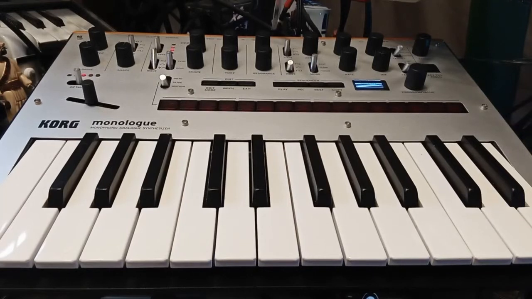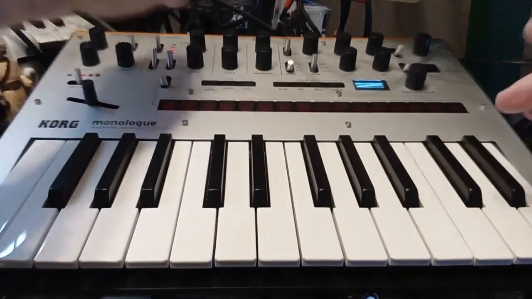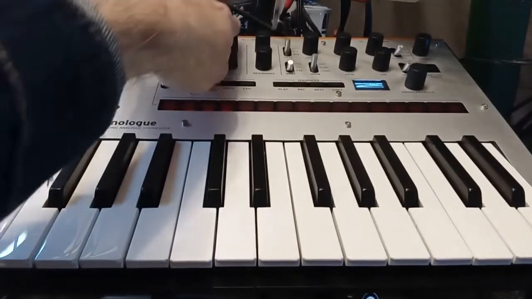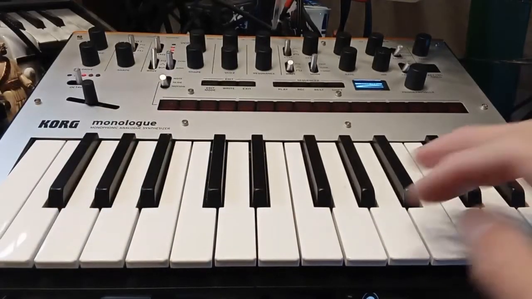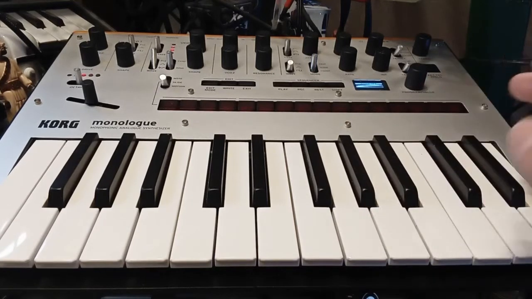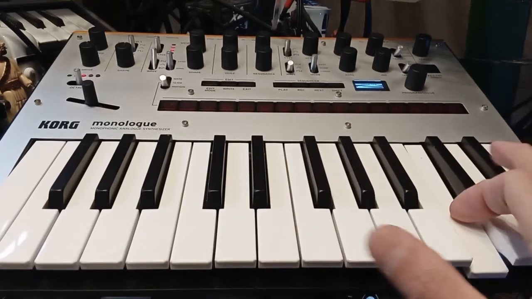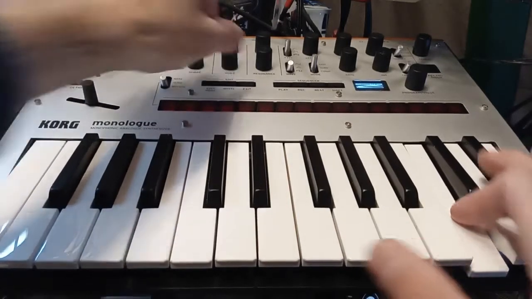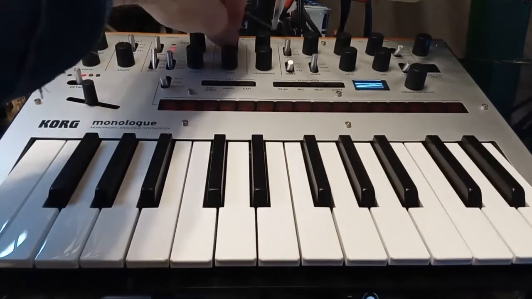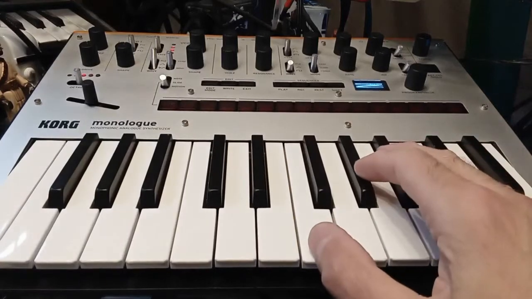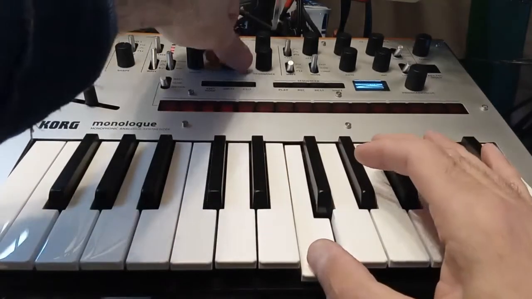So that sounds okay, but let's just hear. This is the little mixer section. We can put VCO 2 all the way down. So it's VCO 1. Okay, let's put VCO 1 all the way down, so you hear nothing. VCO 2.